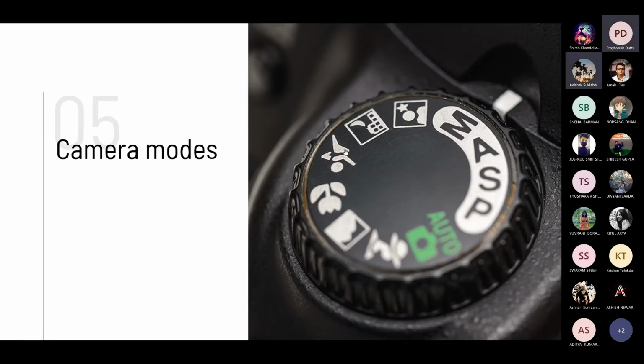I had to ask one question. If anyone is a total newbie to DSLR and wants to click some really good pictures, not that good of course, but still, is P mode preferable, or any other mode?